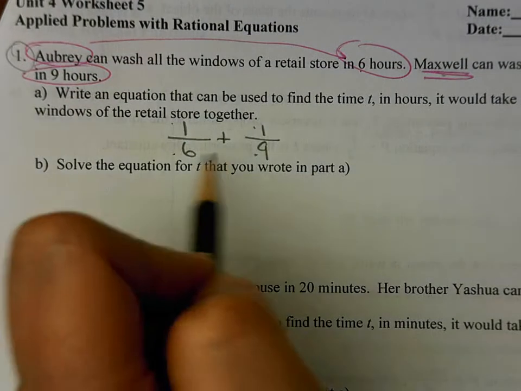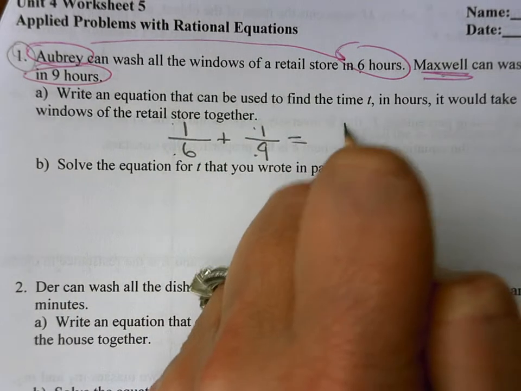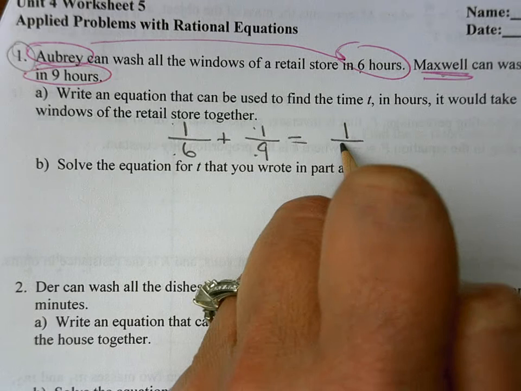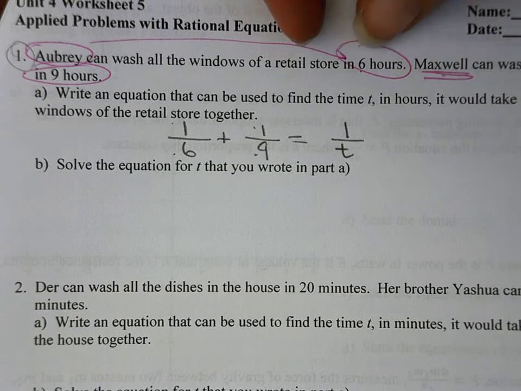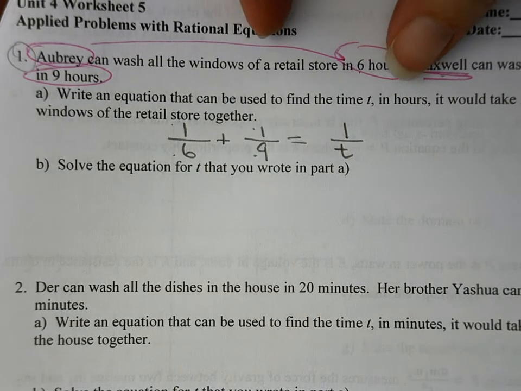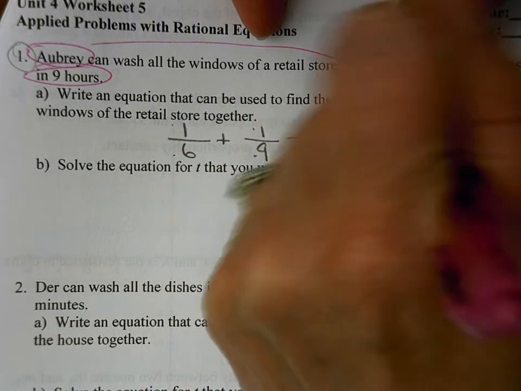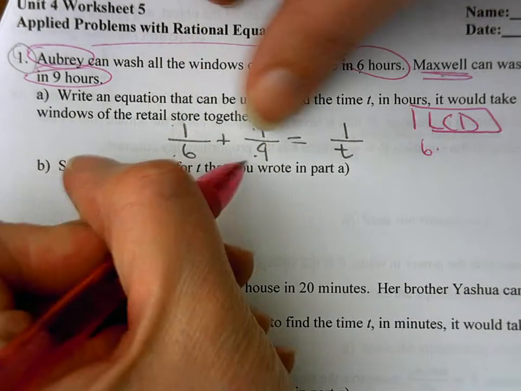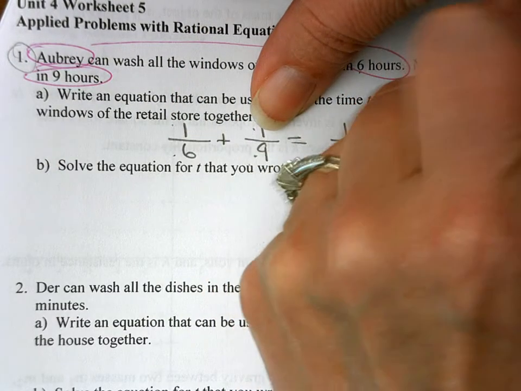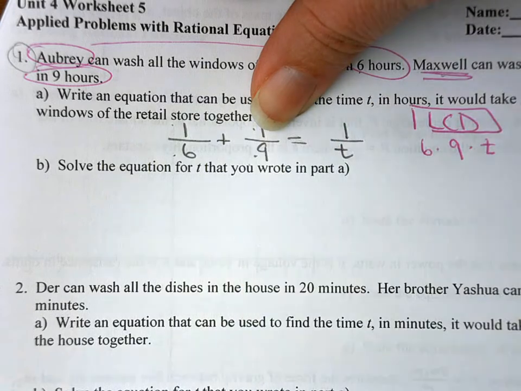And what we want to know is, what if they work together to do one job? We don't know how long that will take, so we just use T. So there's my equation that I want to use, and I want to find my lowest common denominator. I look at the first fraction, which is 6, and then the 9, and then the T.